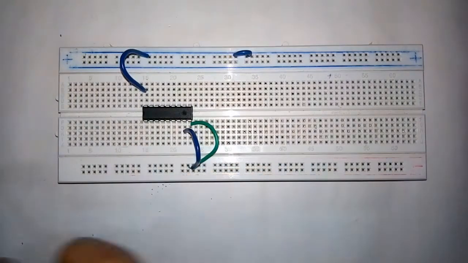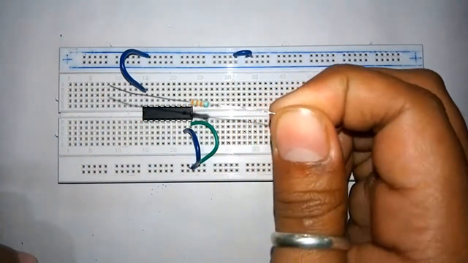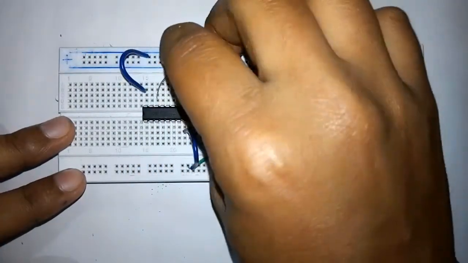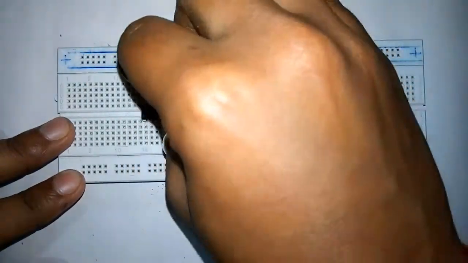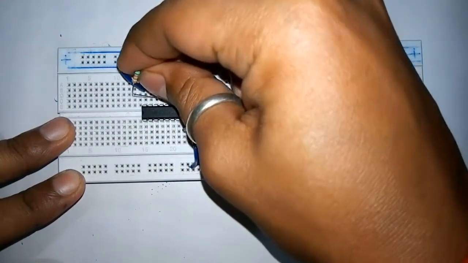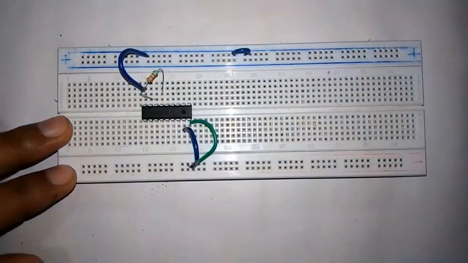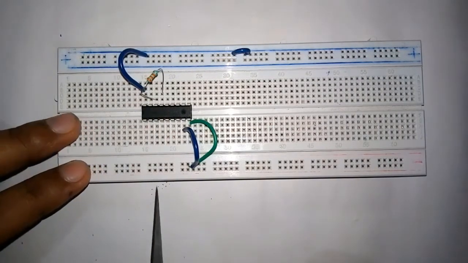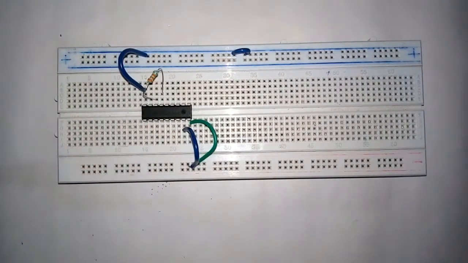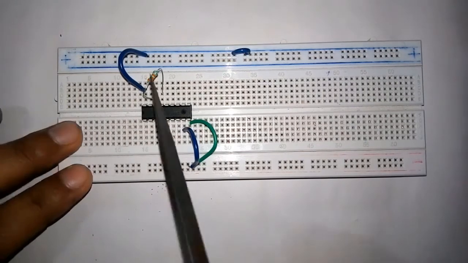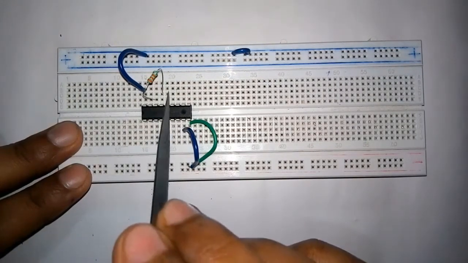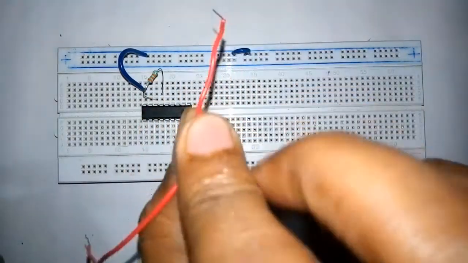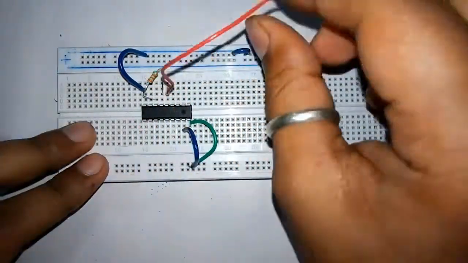Now this 330 kilo ohm resistance I will connect in between the 16th and 15th pin. I have connected the resistance, you can see. Now I will connect my remaining pins. This is the 14th pin, this is for my data in.